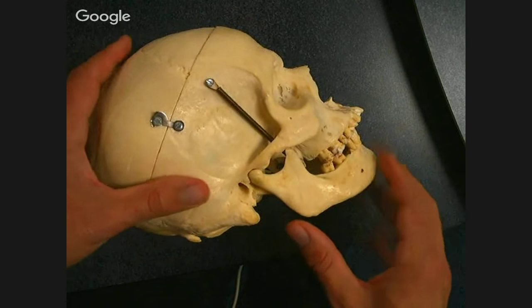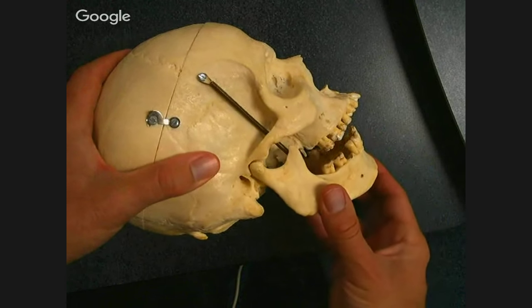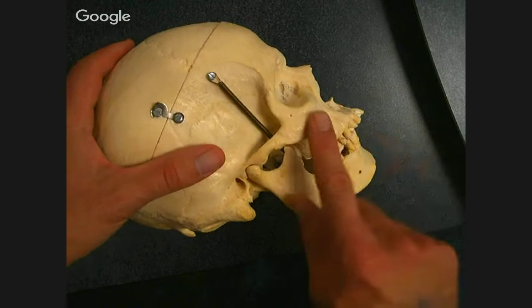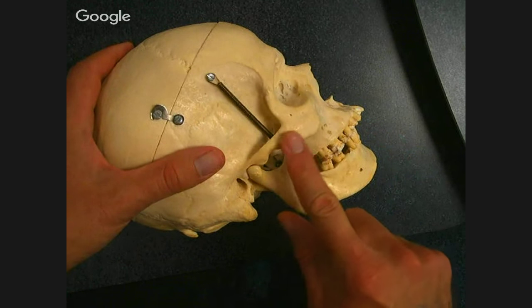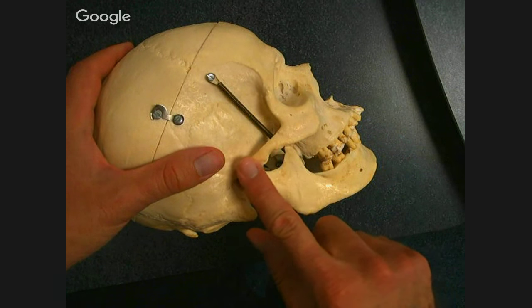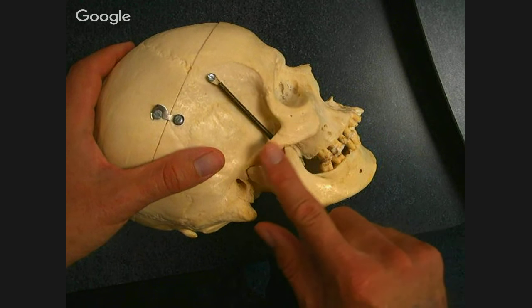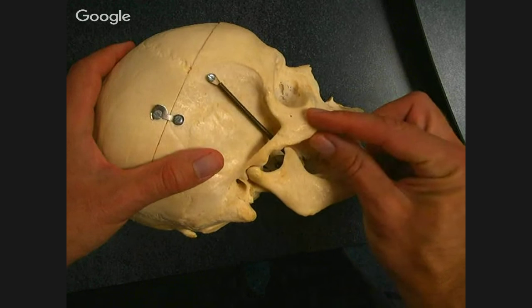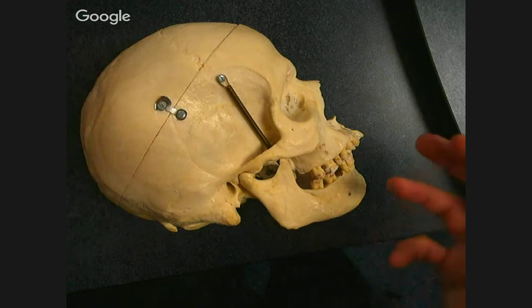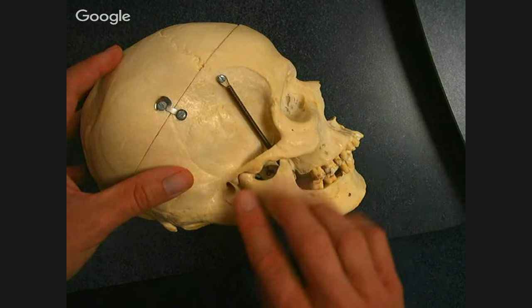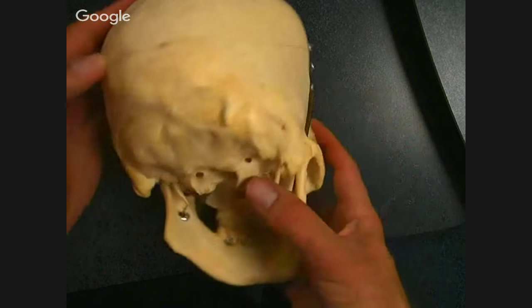We have muscles that will open the mandible, they'll close the mandible. Here, this is a projection which we call the zygomatic arch. And this is also an anchoring point for muscles. So wherever you see the outies, the projections, usually their role is to be an anchoring point for muscle.